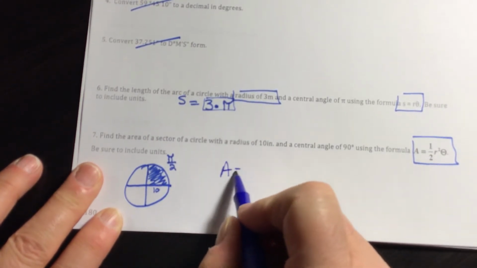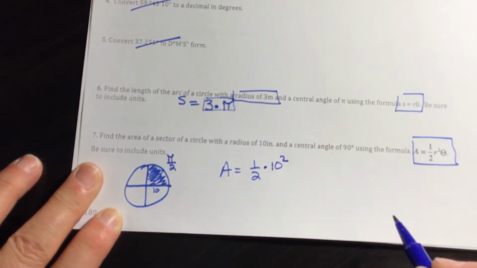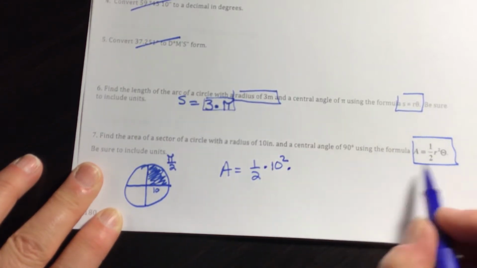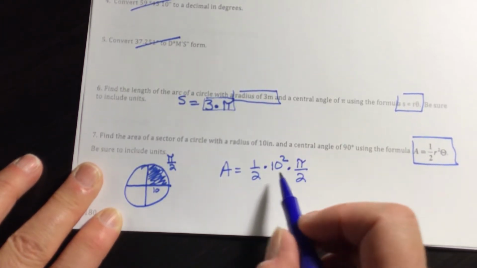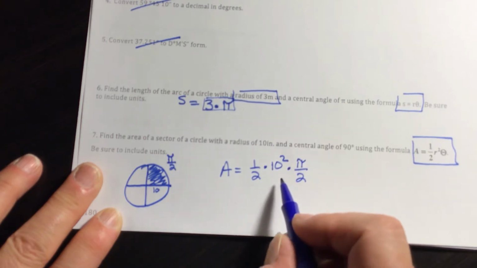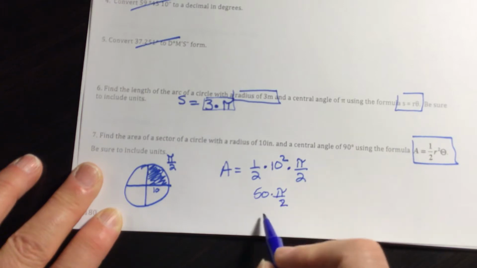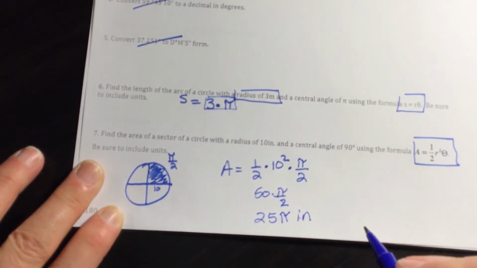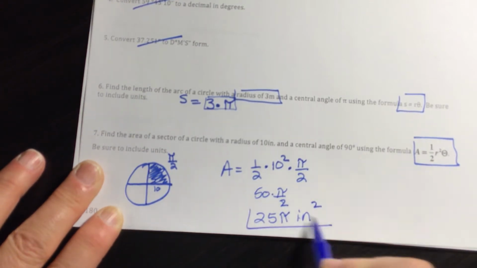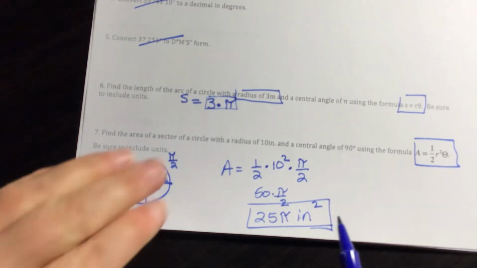So my area would just be 1/2 times my radius, which is 10 squared, times my angle, which is pi over 2. Okay, and we can calculate that. Half of 100 is 50 times pi over 2. So this would be 25 pi, and that would be in inches squared. Okay, and I'm just going to tell you, you don't have to do any crazy calculations for these.